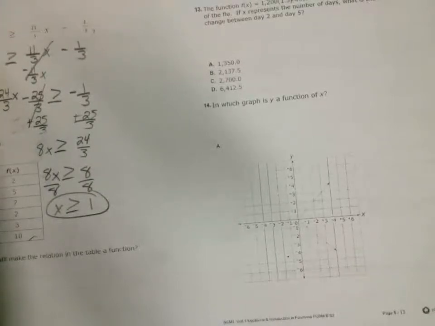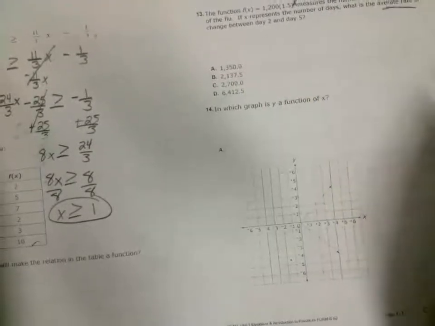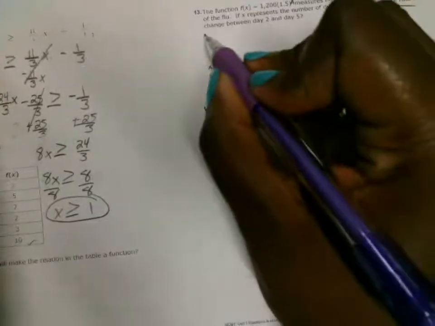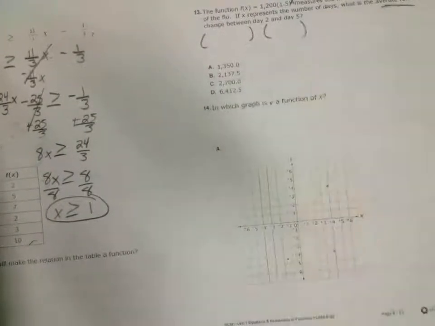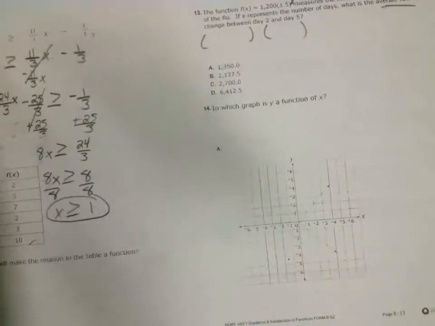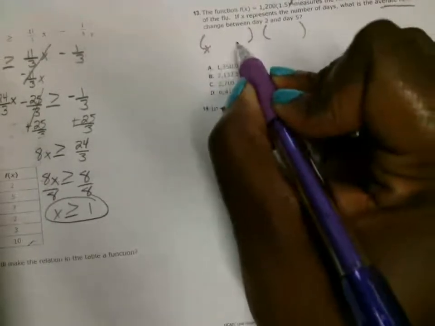If x represents the days, what is the average rate of change? So that means you have to use the formula y2 minus y1 over x2 minus x1. So think in your mind, you need 2 ordered pairs, okay? So what are they comparing? What's your x and what's your y? In this problem, what is your x and what is your y?